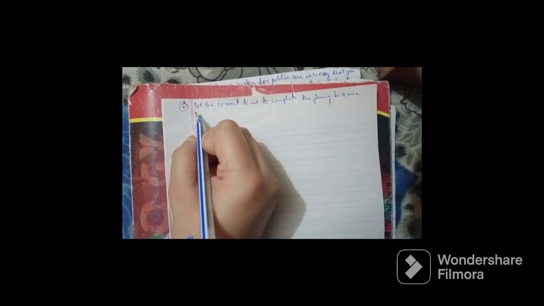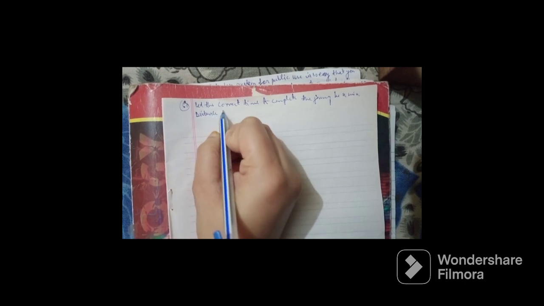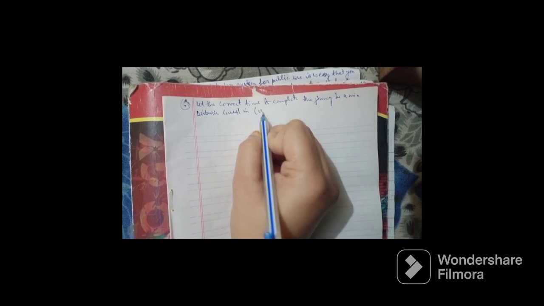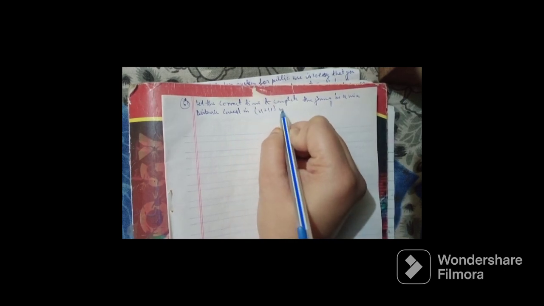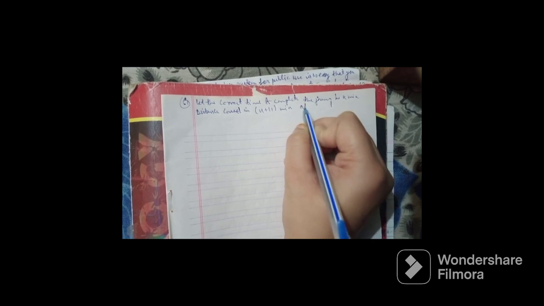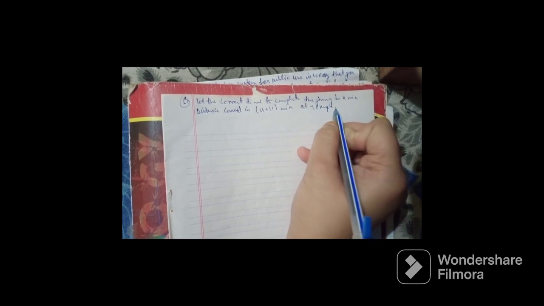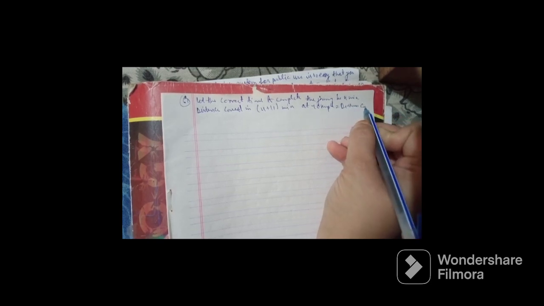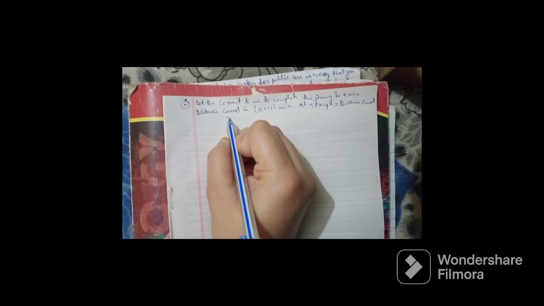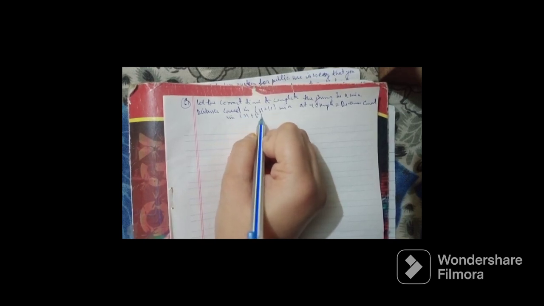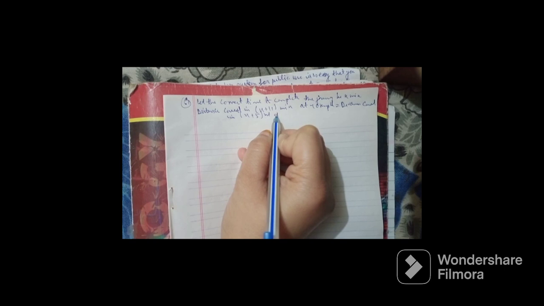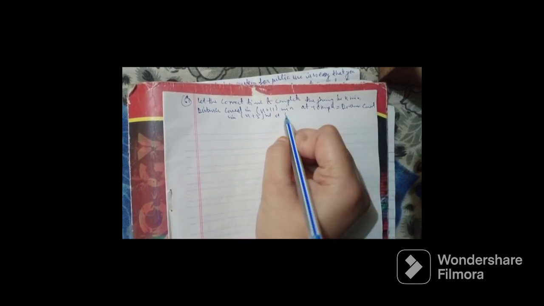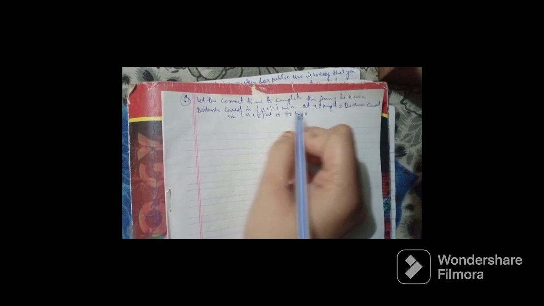Distance covered in x plus 11 minutes at 40 km/h is equal to the distance covered in x plus 5 minutes at 50 km/h.